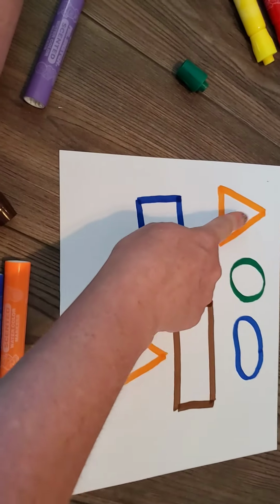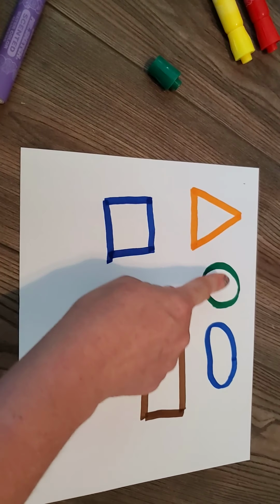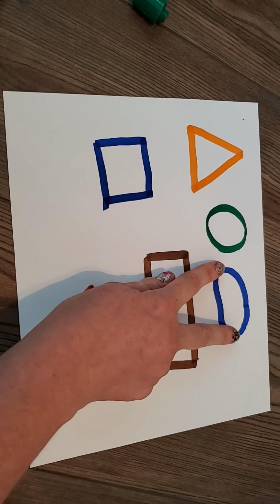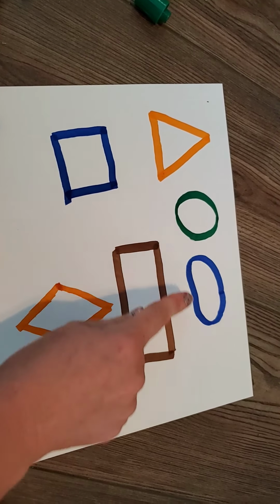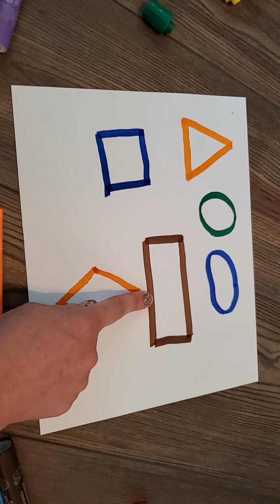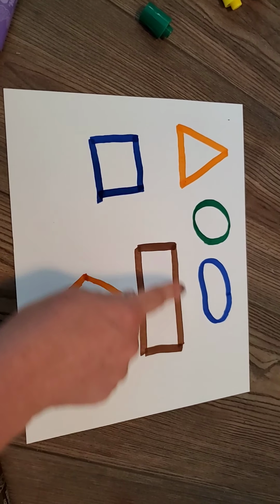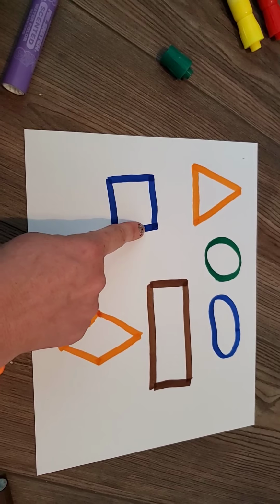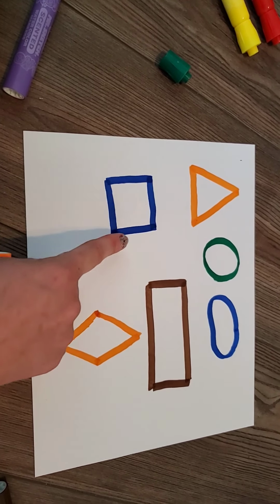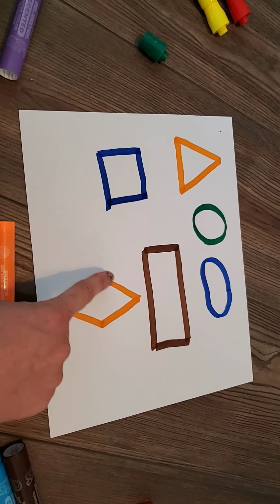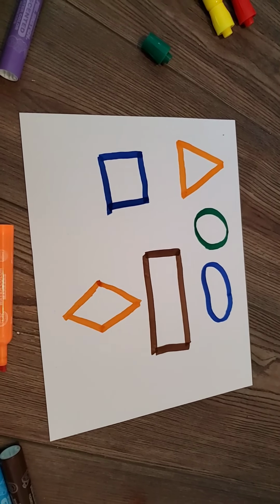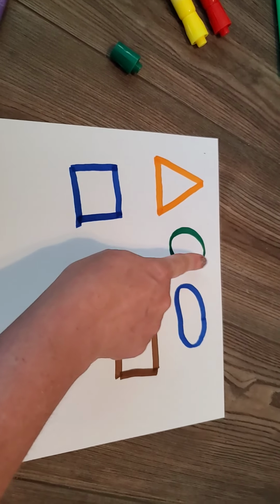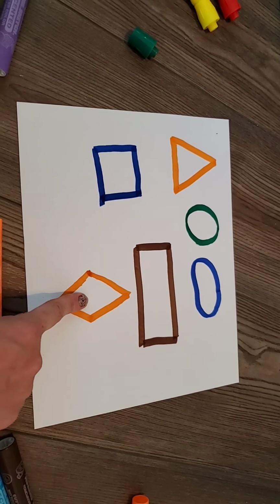Okay, so let's talk about our shapes one more time. Triangle, 3 sides, 3 corners. Circle, 1 side, and it just keeps going and going, and no corners. Oval, a long circle with one side and no corners. Rectangle, 4 sides, 4 corners, but it's long and short. Square, 4 sides, 4 corners, but it's all the same. And the diamond or rhombus has 1, 2, 3, 4 sides and corners, and it's like a square, but it's sideways, so it's different, okay? So remember, triangle, circle, oval, square, rectangle, diamond, or rhombus.